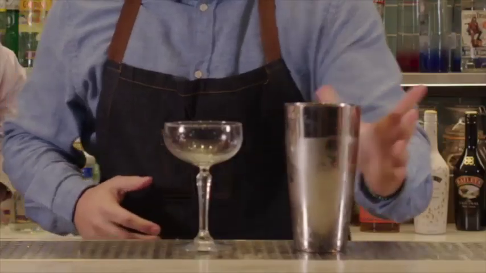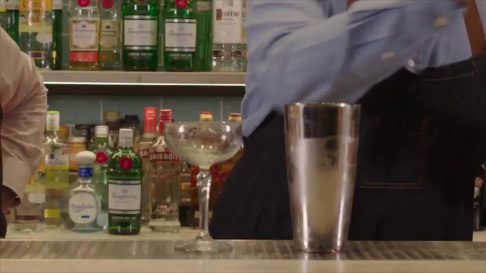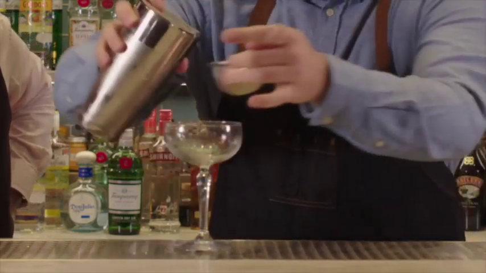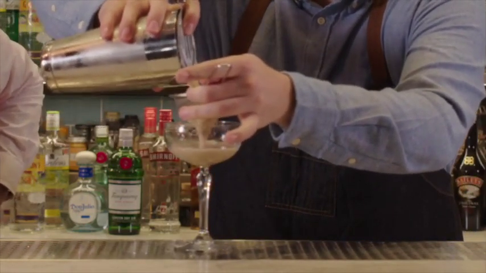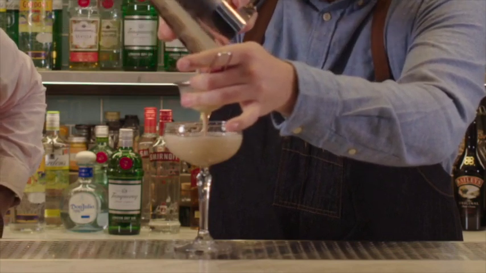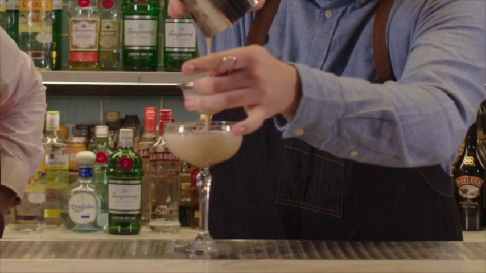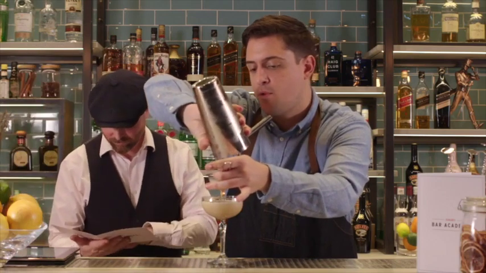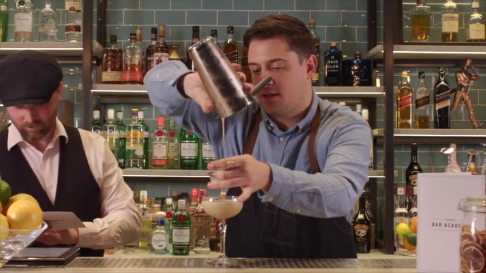Yep. So what I'm going to do now is get my Hawthorne strainer and fine strainer so I can double strain the drink, making sure that no ice shards will find their way into our cocktail. Excellent. It's a bit more labor intensive as a drink, but it's worth it.